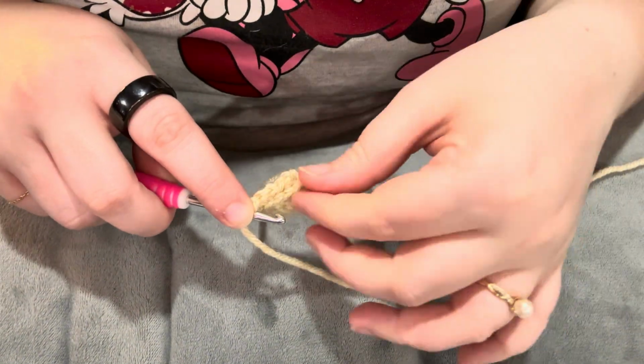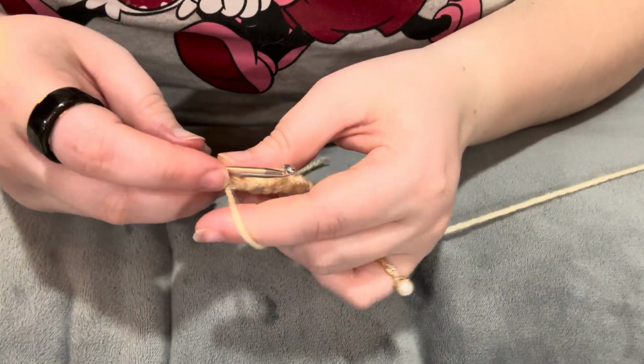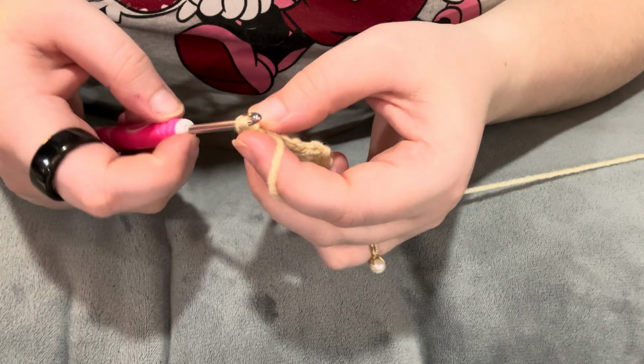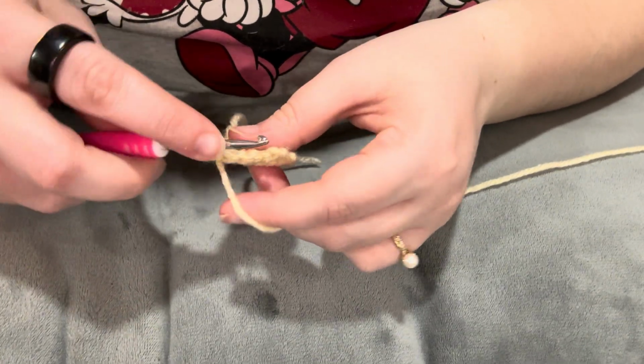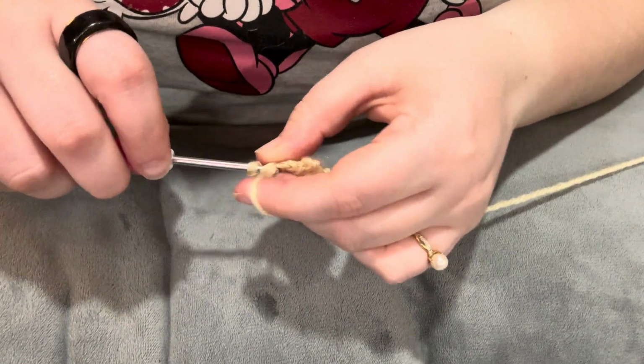Don't mind all the little patterns you probably see in the yarn. The bad thing about light colored yarn is you see any kind of hair or crumb or anything that gets in it.